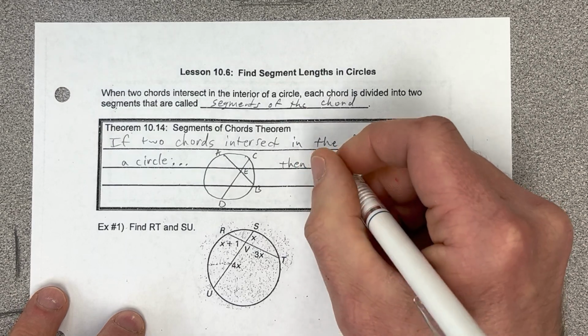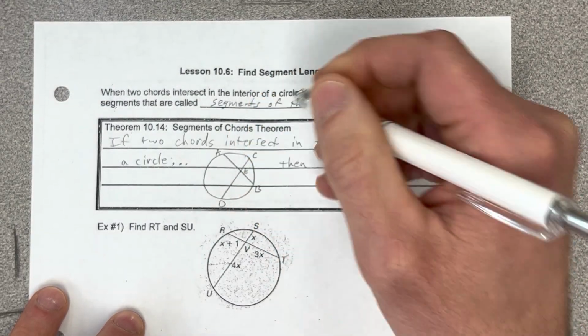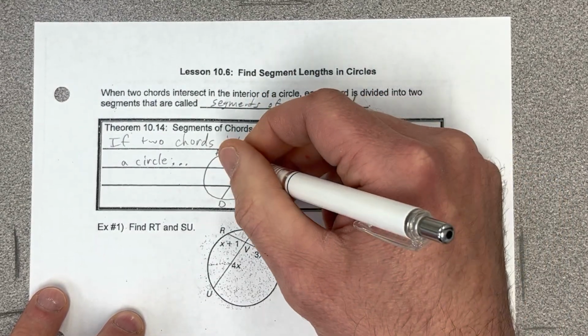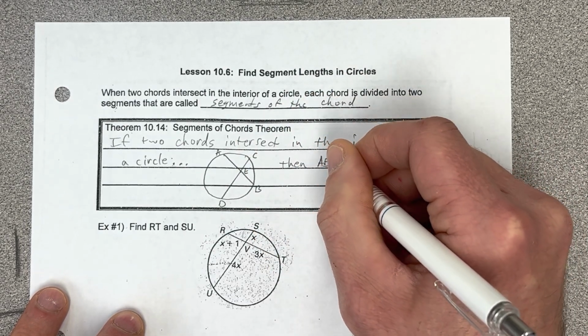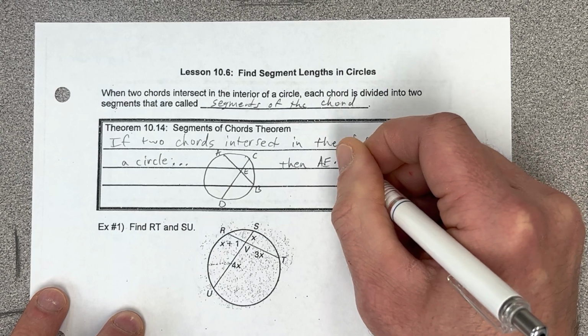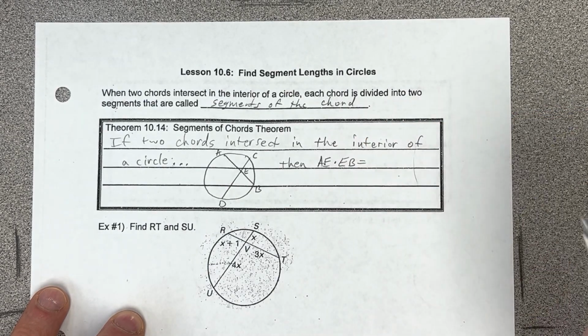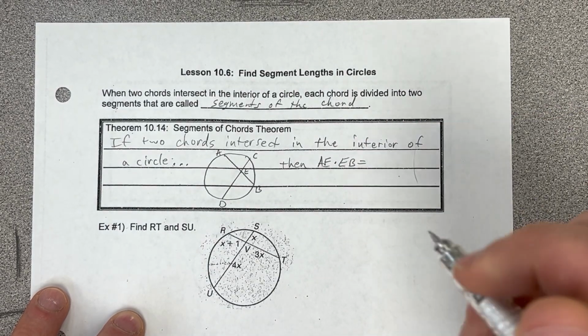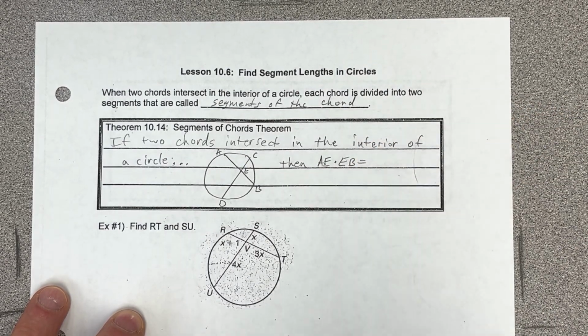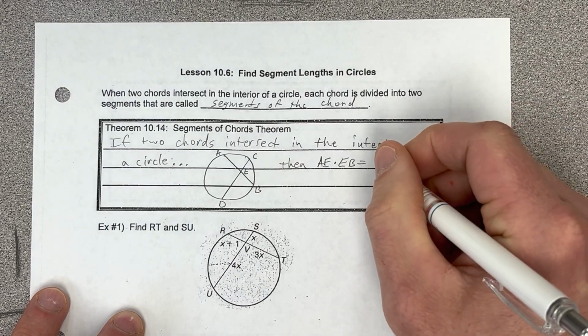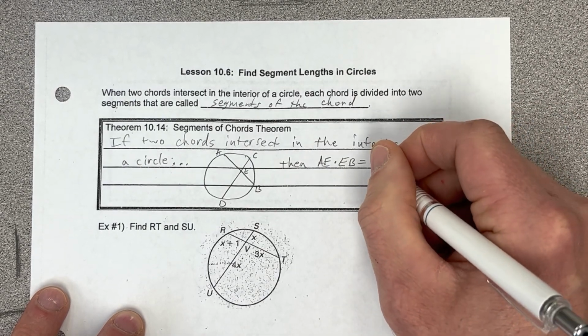Specifically, if you have a chord split up, the product of its segments, the measure of AE times the measure of EB, is going to be equal to the product of the other chord's segments, so DE and EC.